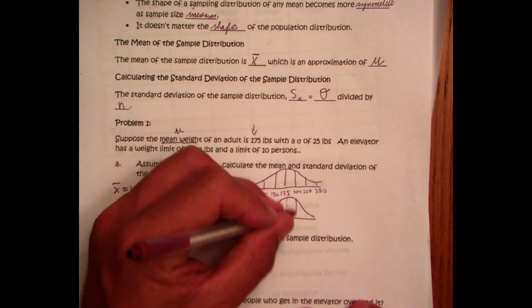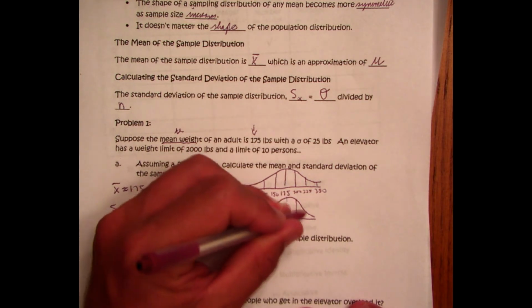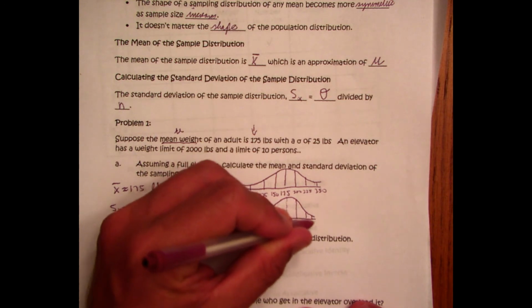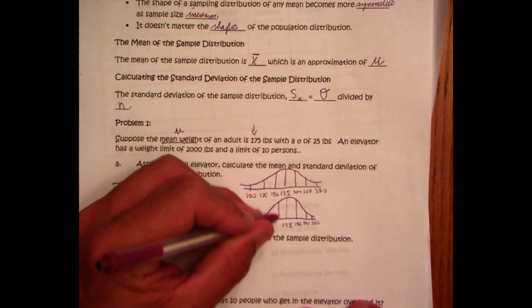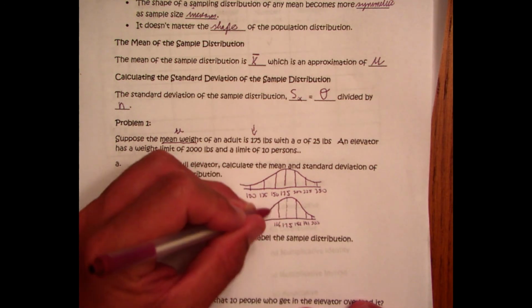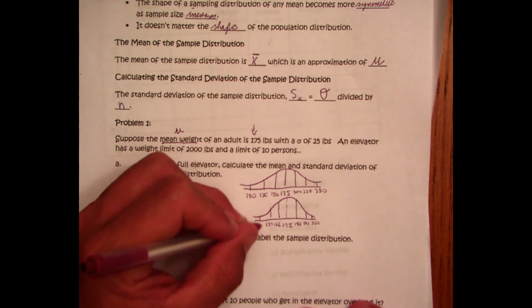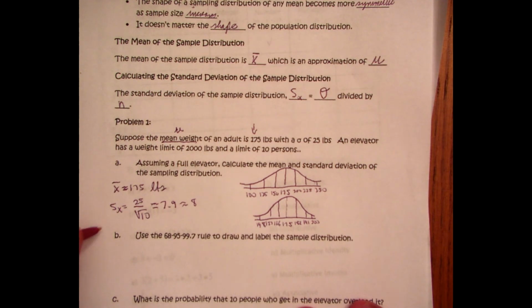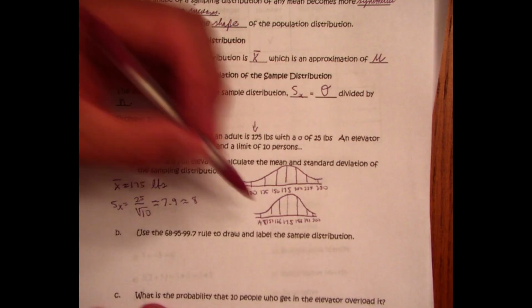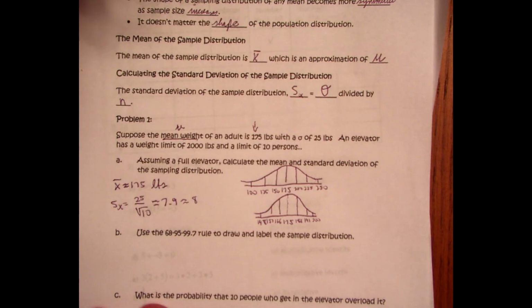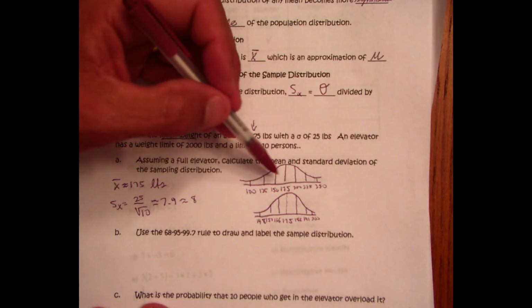So our sample distribution would go 183, 191, 200, and then 166, 157, and 148. Okay. So this is going to have considerably less variation, because again, we're plotting means of 10 people.